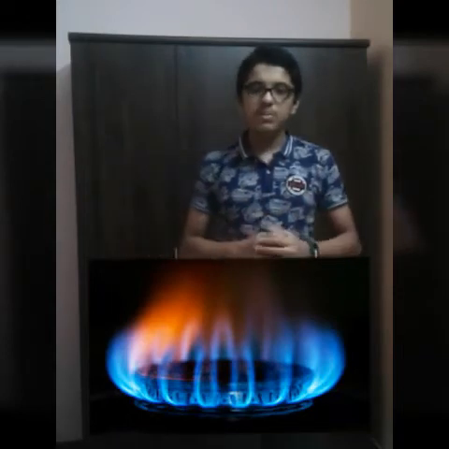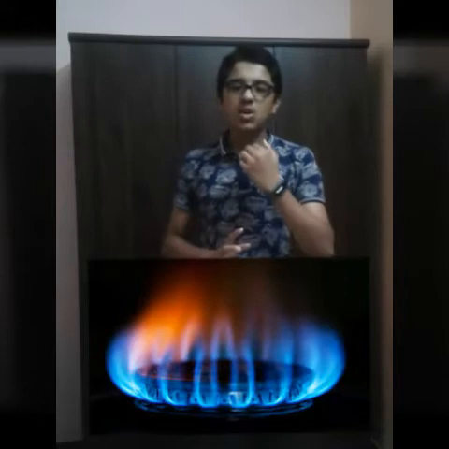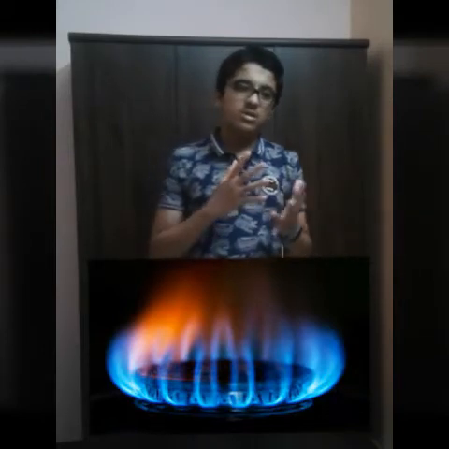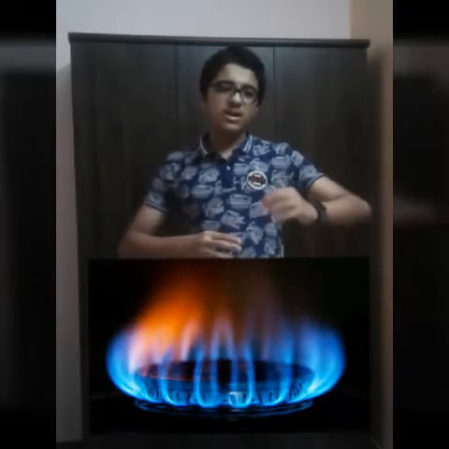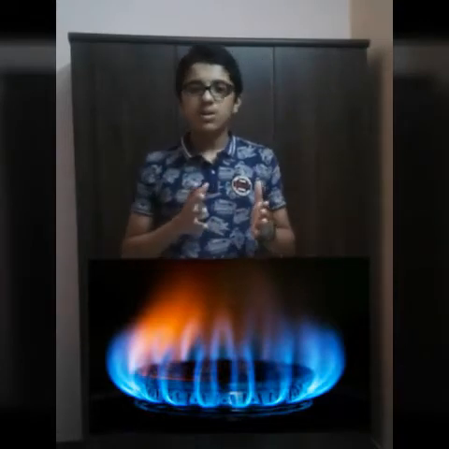So nowadays some people prefer CNG because its cost is less, okay, so people prefer automobiles with CNG cylinders. I hope you guys understood these three types of fossil fuel.